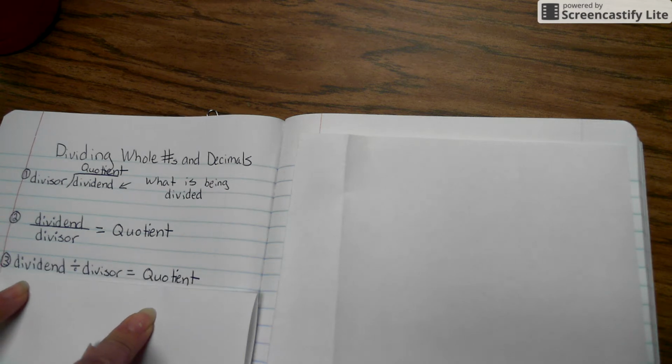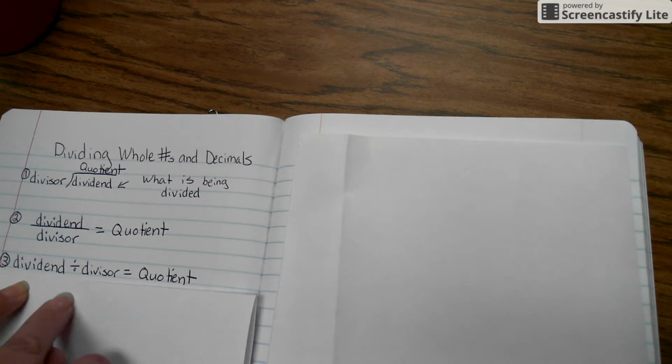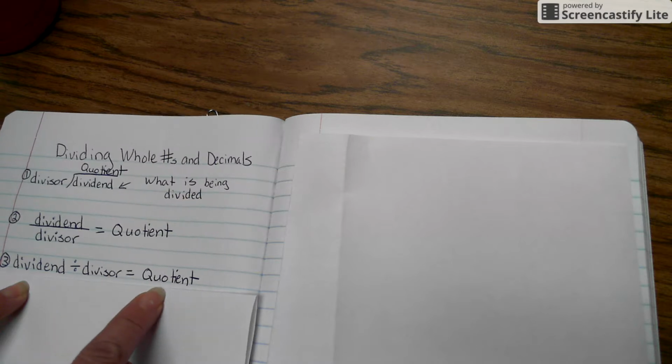Here's a better definition. Dividend divided by divisor equals the quotient. Here's another way to write that: the dividend divided by the divisor equals the quotient.